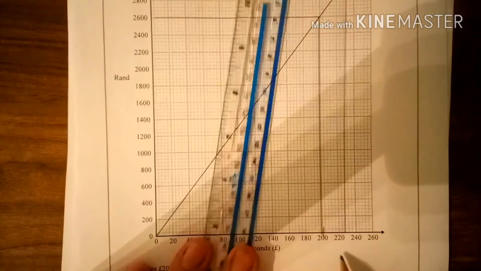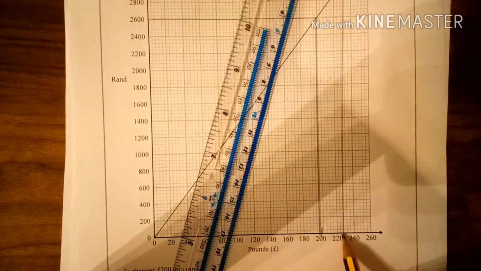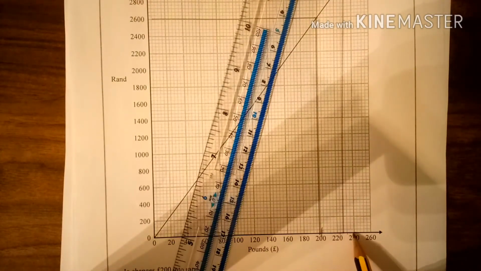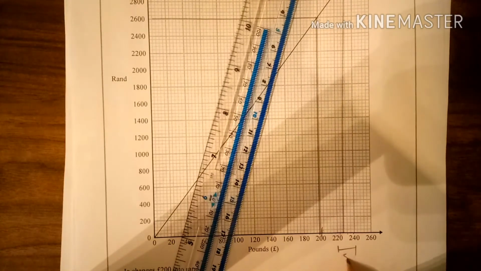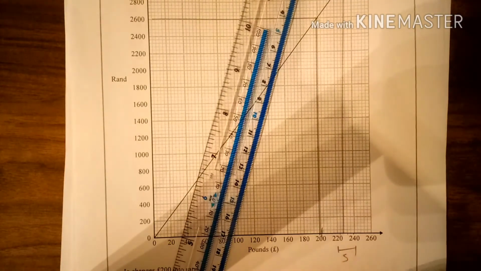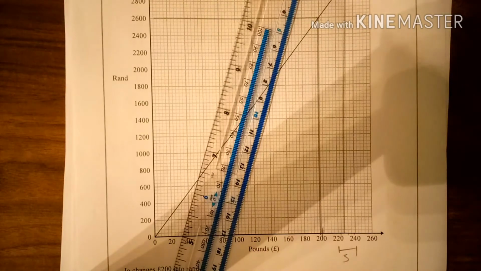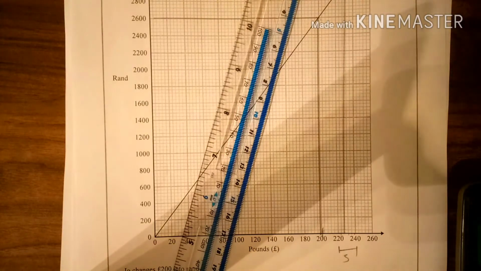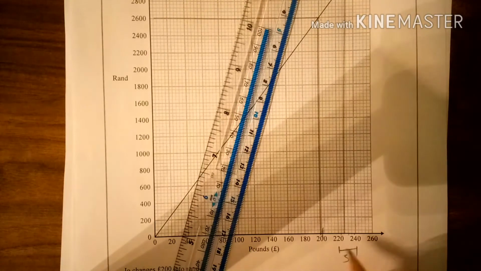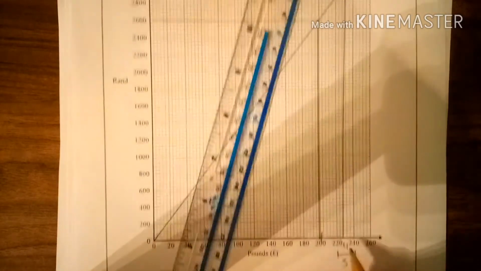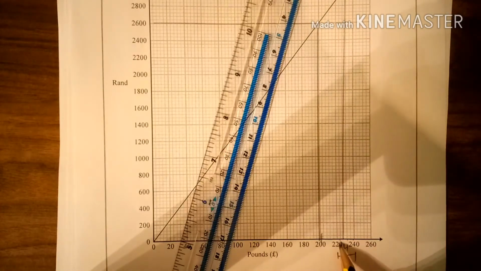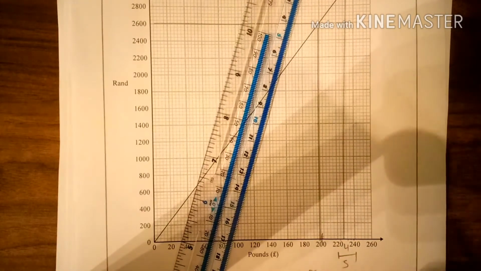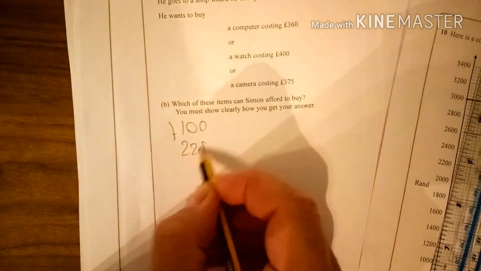Okay. And I've got this number here. Now 1, 2, 3, 4, 5. I know here to here is 5, and that makes 20. 20 divided by 5 is going to tell me exactly how much each space is going to be. So each space is actually going to be 4. So this is 228. Okay, I'm going to write it down. So it's £228. But that was just 3,000.